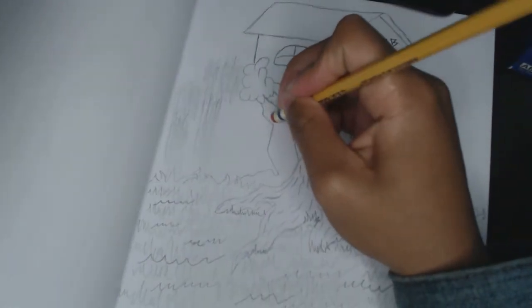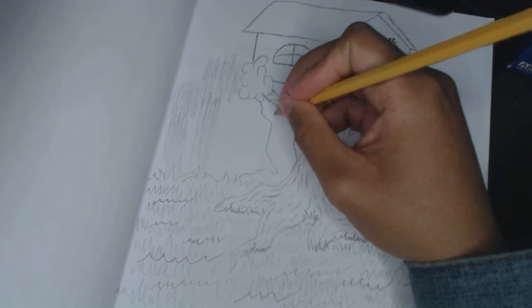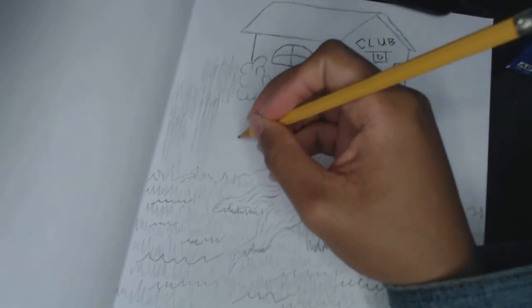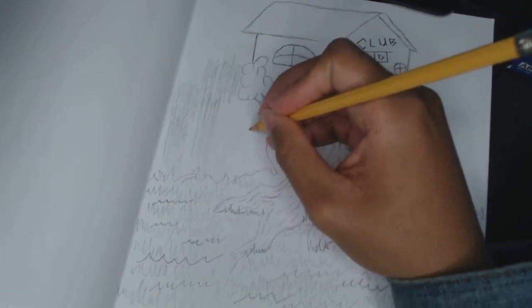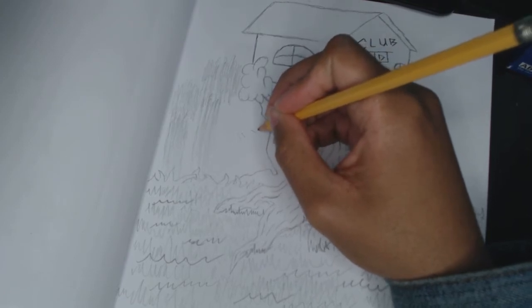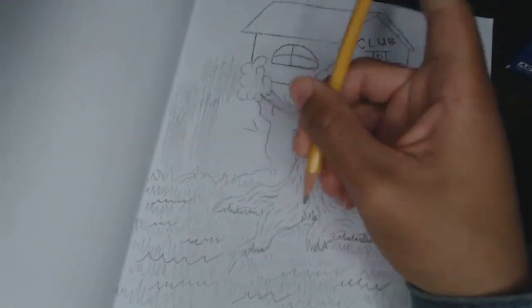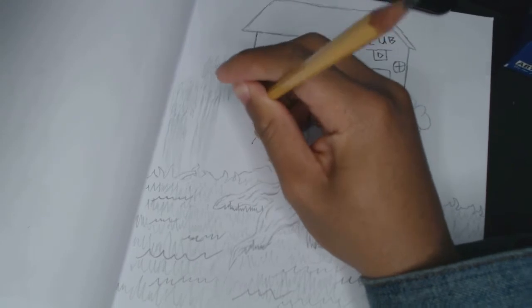So say if I did want it to connect to this tree, when I start drawing the line, I'm going to have this widen. So it's not going to be two straight lines coming from the background to the foreground, but it'll be coming at an angle, like it's starting in the background and it's getting closer and closer to the foreground. So yes, you can do that if you want.